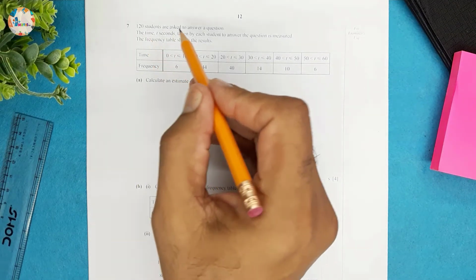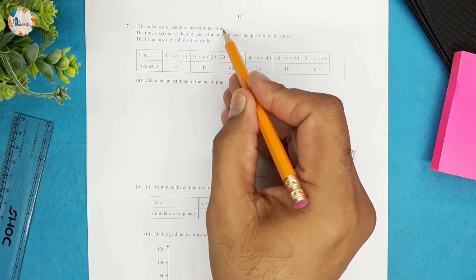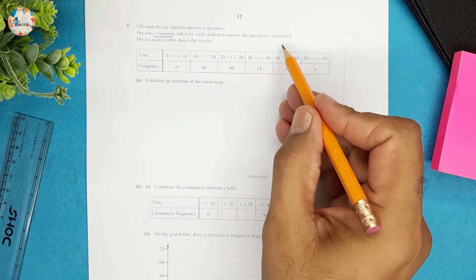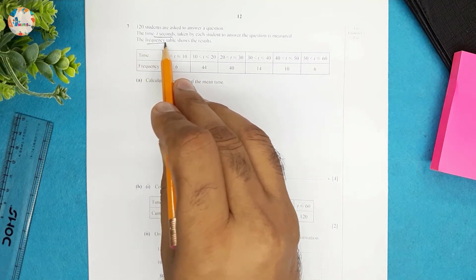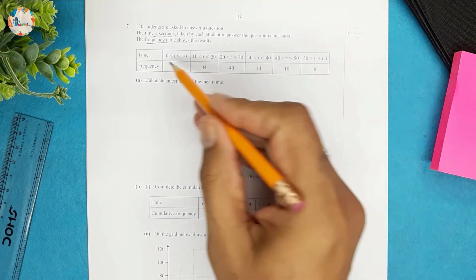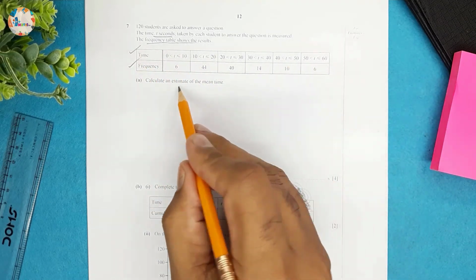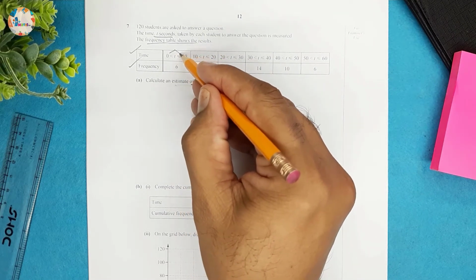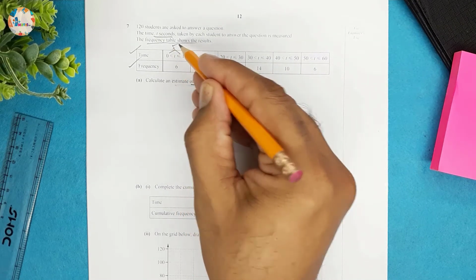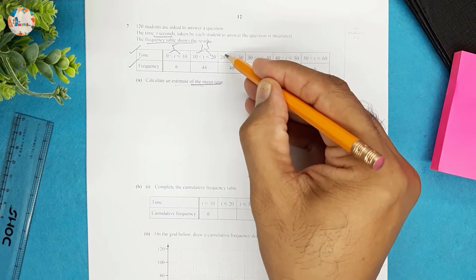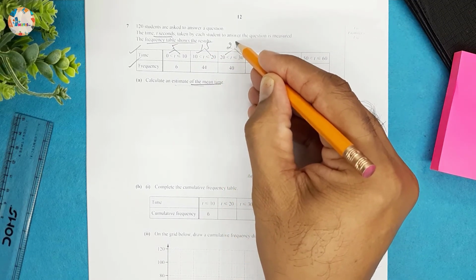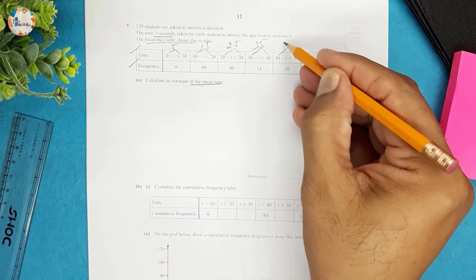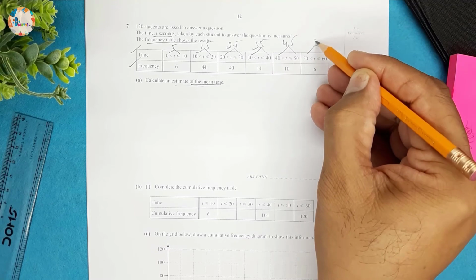Question number 7. 120 students are asked to answer a question. The time t seconds taken by each student to answer the question is measured. So the frequency table is provided. This is time and frequency. Calculate an estimate of the mean time. So we will be checking the mid-values, which are 5 and 15, and this will be 25, and this will be 35, and this will be 45, and this one will be 55.